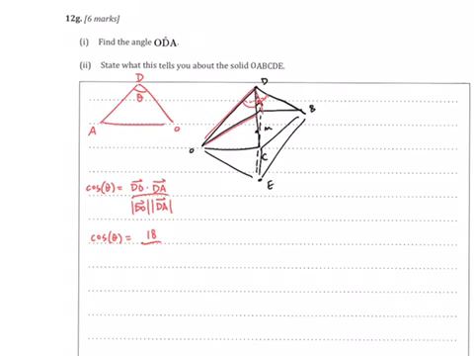The magnitude of DO came out to be root 36, and the magnitude of DA comes out to be the same, root 36. So root 36 times root 36 is 36, and 18 over 36 is equal to a half. And the cosine of what angle gives me a half is 60 degrees. So for part 1, theta is 60 degrees.